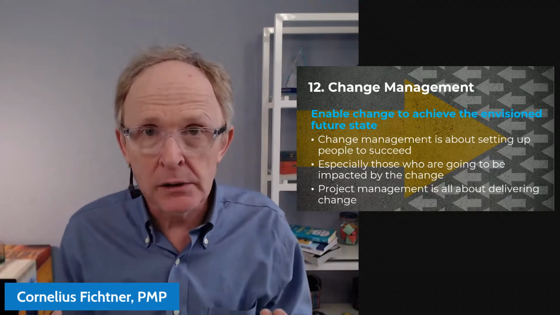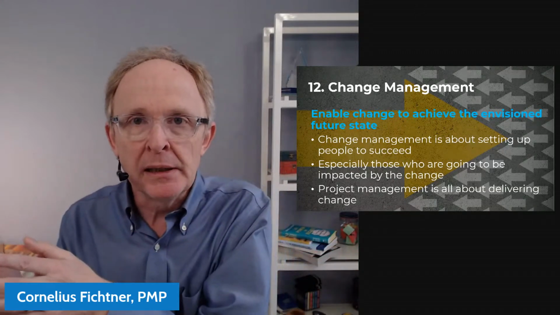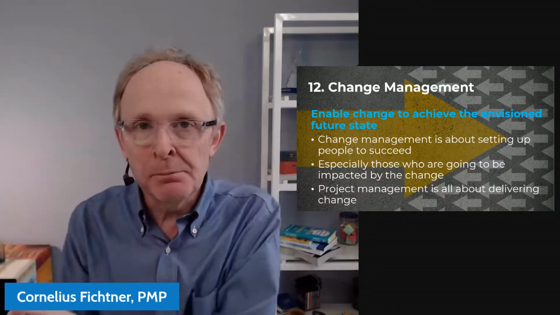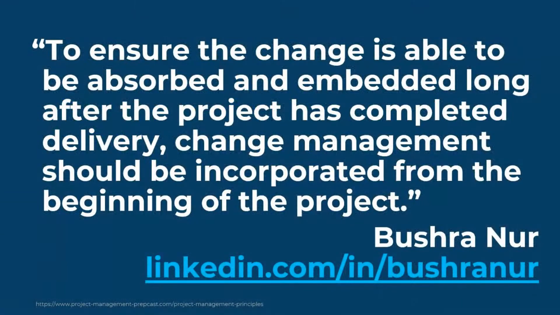The reason why companies hire us to lead and manage projects is something has to change from state A to state B, and it's our job to get the company there and implement that particular change. All right? That's our job. So, to ensure the change is able to be absorbed and embedded long after the project has completed delivery, change management should be incorporated from the beginning of the project. This is what Bhushan Anur says, right? And a tip to integrate change management into your project planning activities is to have well-defined responses to common questions at the beginning of your project.